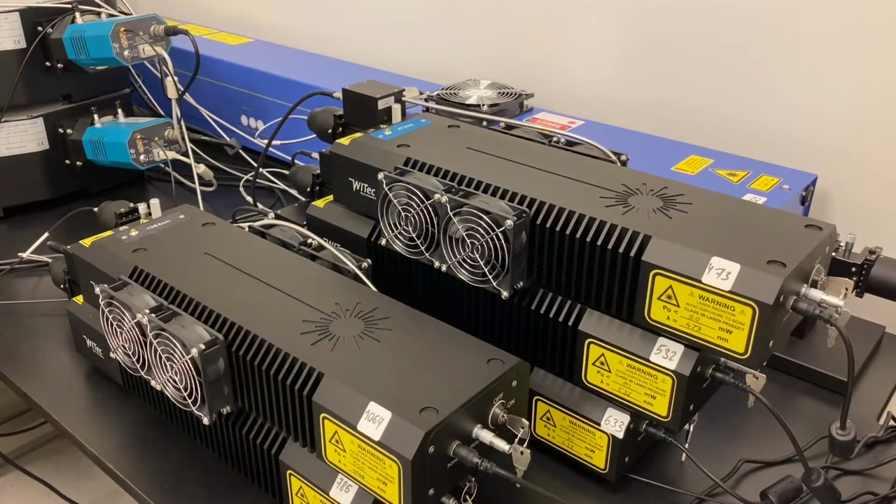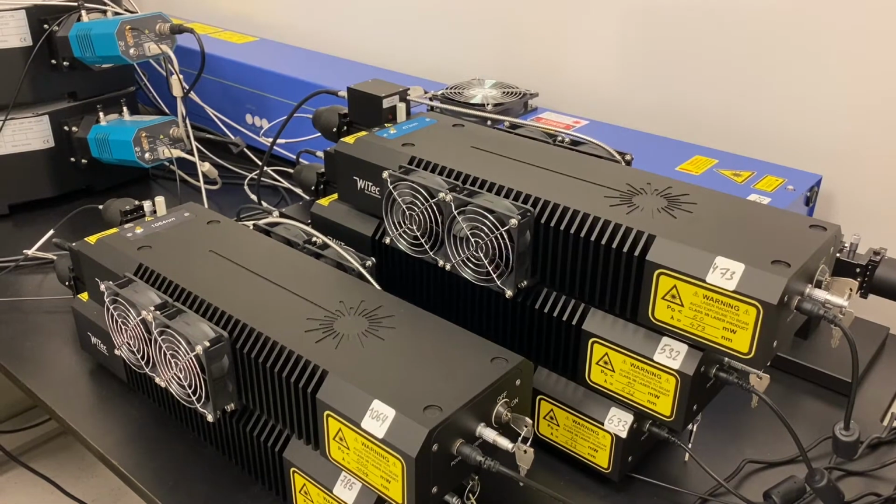Now, depending on the samples you have, there are three types of different lasers. First ones, visible lasers: 473, 532, 633. Second, near IR and IR lasers, represented by 785 and 1064 lasers.